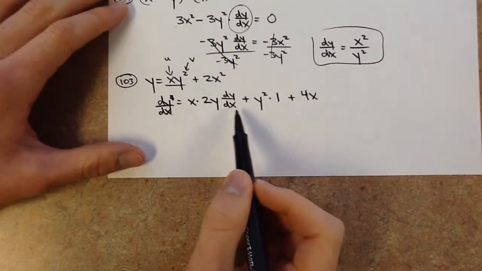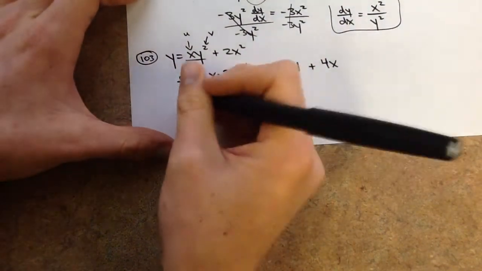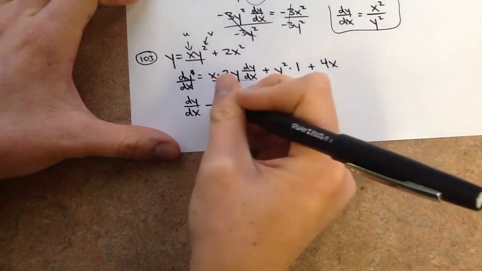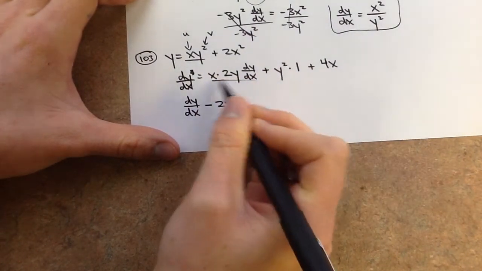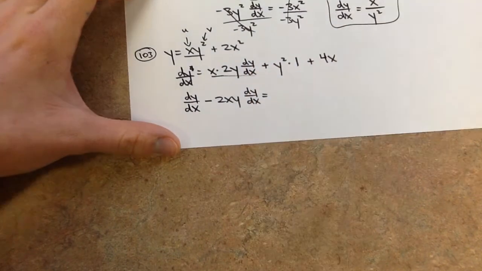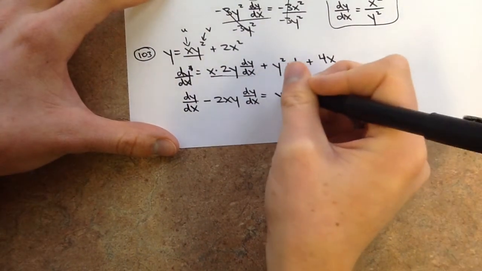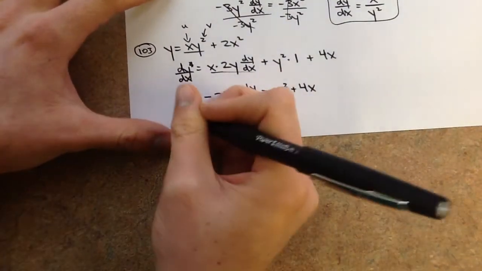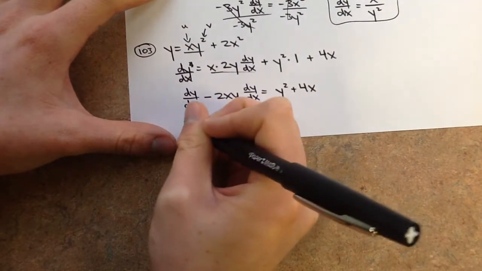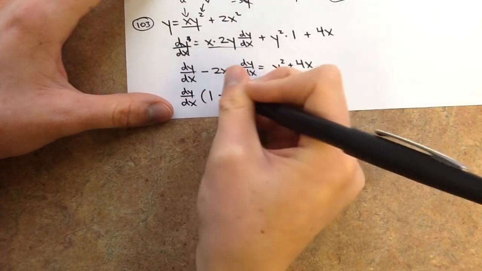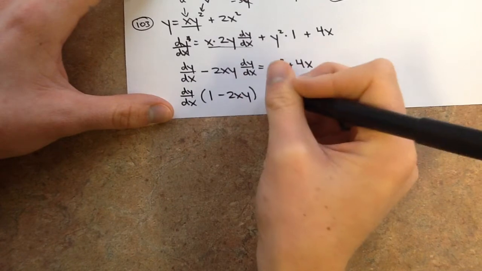So we want to gather up, just like we did up here. We want all the dy by dx's on one side, so this piece is going to have to move over. So we've got the dy by dx that was already there, and then I'm going to subtract this 2xy, dy by dx. That stuff's on the left now, equals, and I have a y squared plus 4x on the right. Next, I am going to factor out a dy by dx so I can try to get it by itself. Don't forget, I technically have a 1 here when I factor out that first dy by dx.